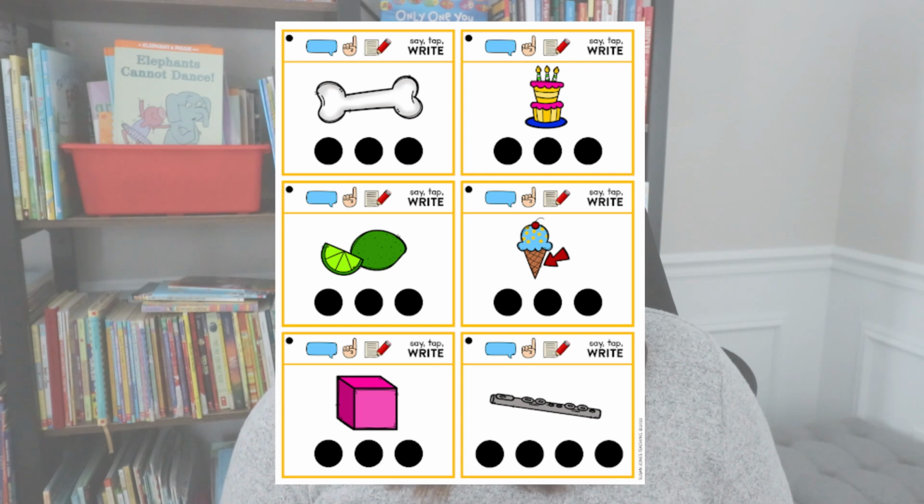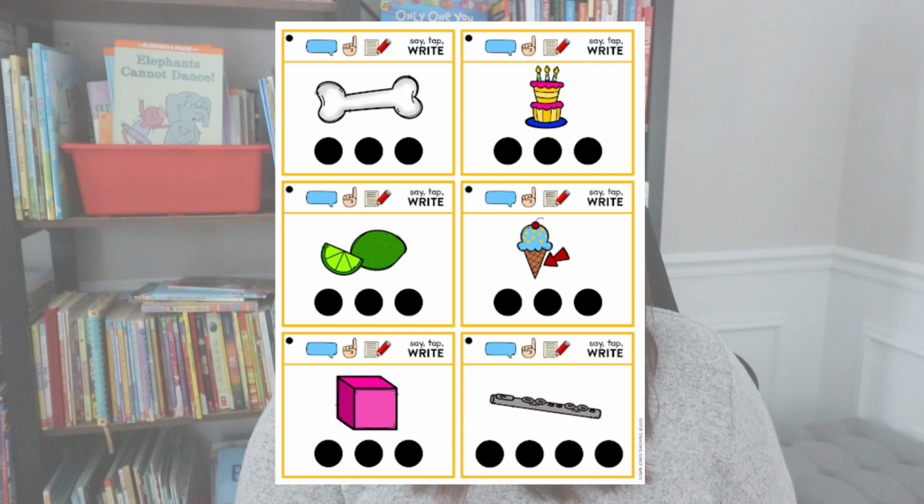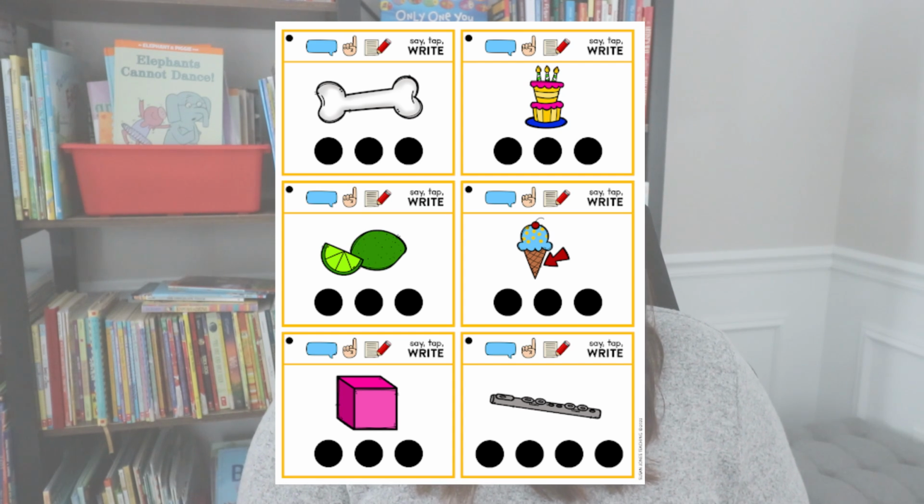Students will basically flip a card. They will say it, cake. They will tap each sound, and I have little dots there for them to actually physically move their fingers. K-a-k. And then on their mini whiteboards or on their little page with some sound boxes, they will write the word cake.